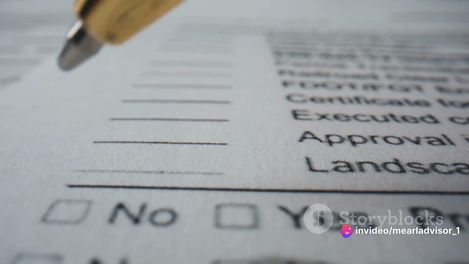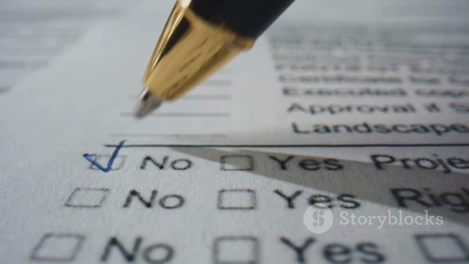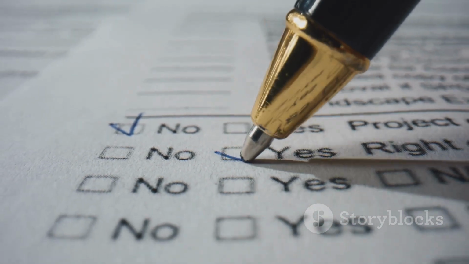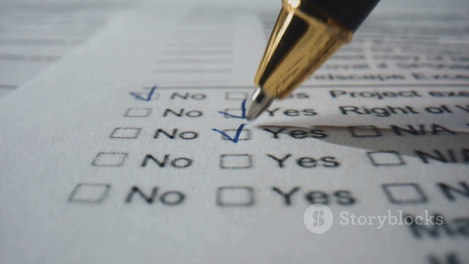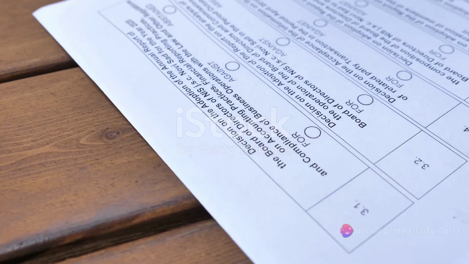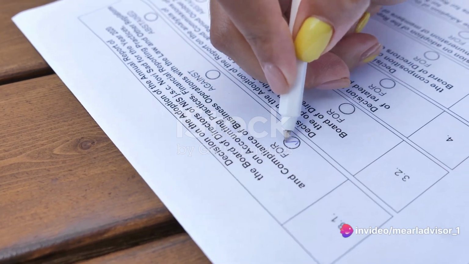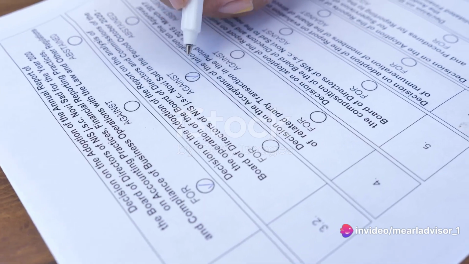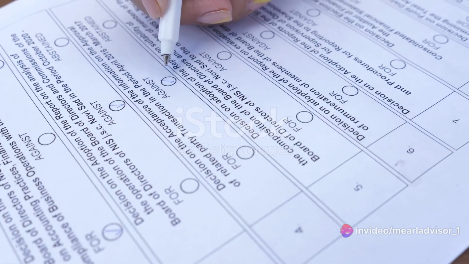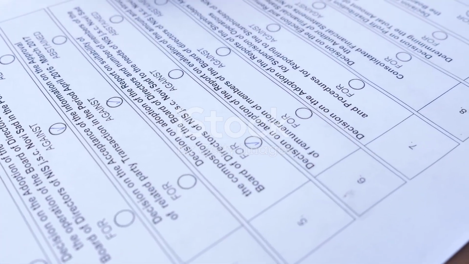Next, we have interviews. Unlike surveys, interviews allow for a more in-depth exploration of a topic. They are great when you need to understand the why behind a certain behavior or attitude. Interviews can be structured, semi-structured, or unstructured, depending on the level of flexibility you want in your questioning.